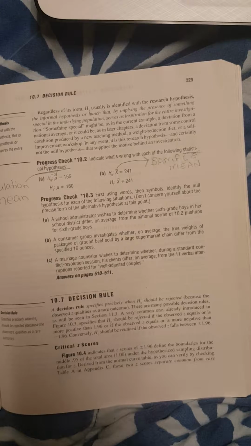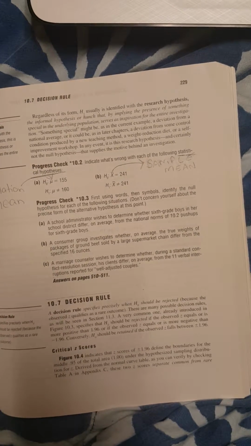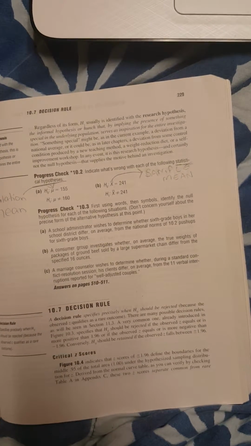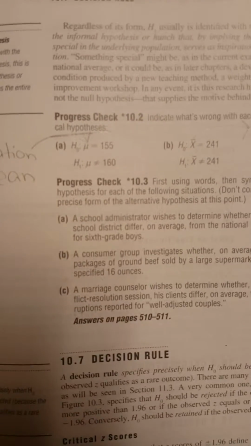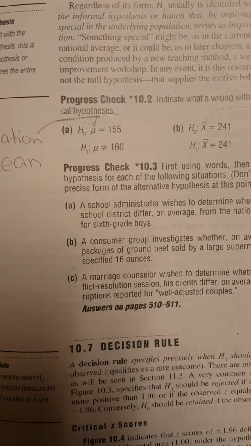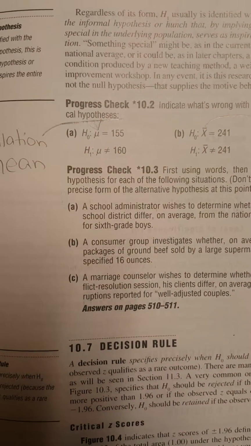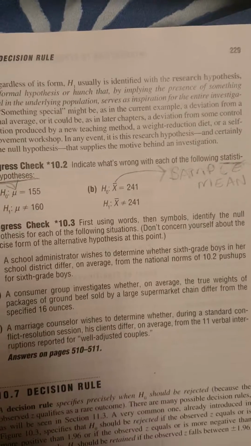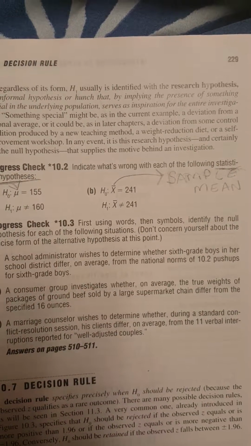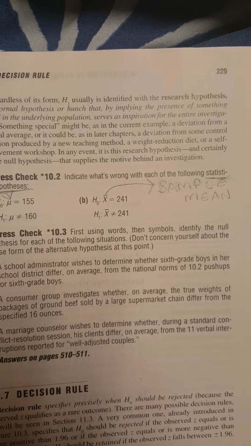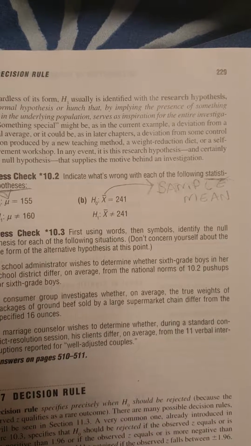Progress check 10.2. Indicate what's wrong with each of the following statistical hypotheses. A. Different numbers in both. B. Uses a sample mean instead of the population mean.